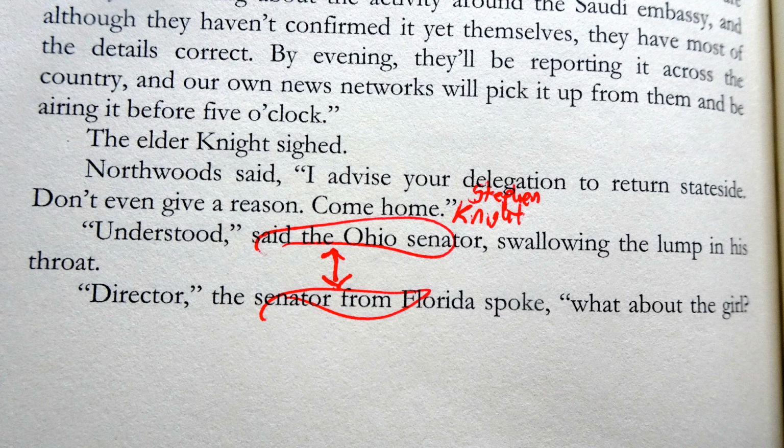So these senators, they're finding out about this news event, this girl being captured. And so instead of just having it be this random unnamed senator be the one asking about, hey, where's that girl? We're concerned about that girl. What's up with her? Give that concern to Stephen Knight, just because that'll make him more empathetic, more relatable. He is concerned about the life of that girl. So it makes more sense fundamentally from a story or character perspective to give him that line. So I want to switch those around.